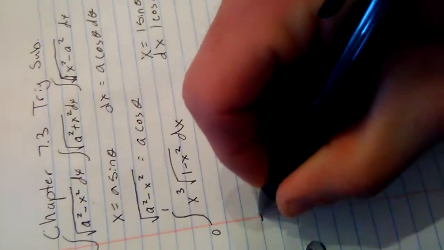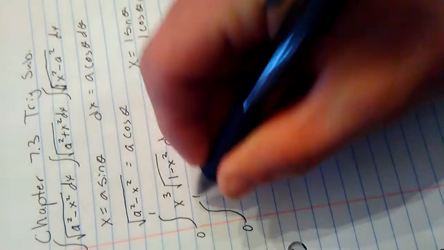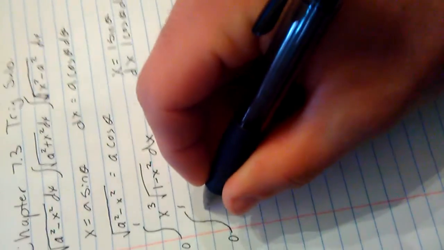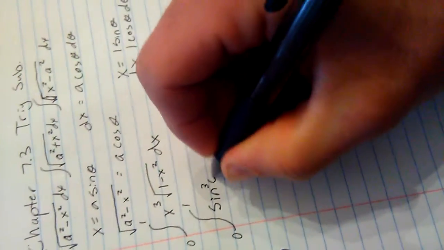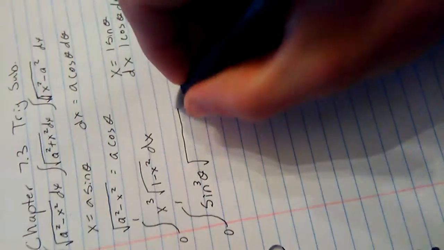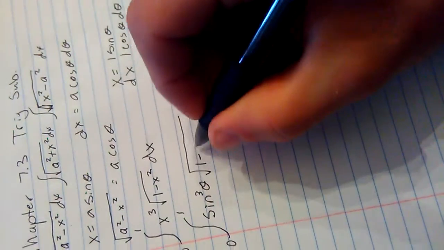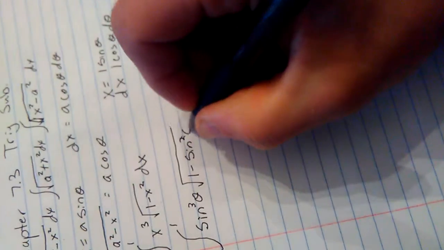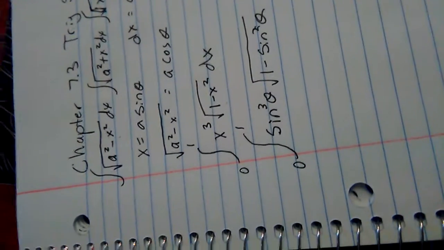So now we're going to substitute everything in. So the integral from 0 to 1 of x, which is sine cubed theta, times the square root of 1 minus sine squared theta. Now, as I said earlier, the square root of a squared minus x squared is going to equal a cosine theta.